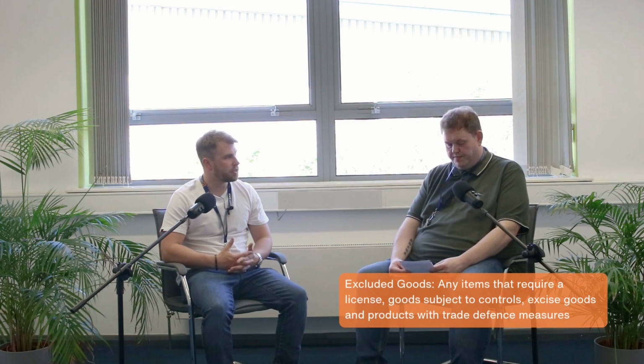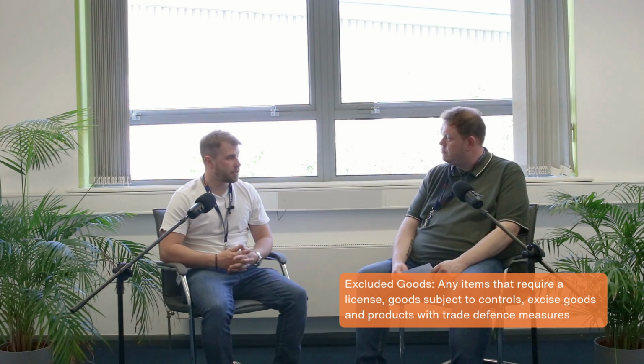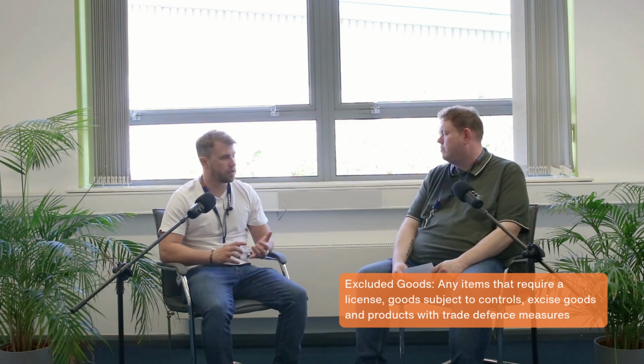And is there any certain type of goods that are excluded from the simplified procedures? Yeah, there's quite a lot. So anything with a license or a control that's required to be notified at the frontier. Most common one is a CHED, notified on iPaths. Other goods such as excise goods, also excluded, and any goods with a trade defence measure, countervailing duty, anti-dumping duty, safeguarding duty, all of those would be excluded as well.